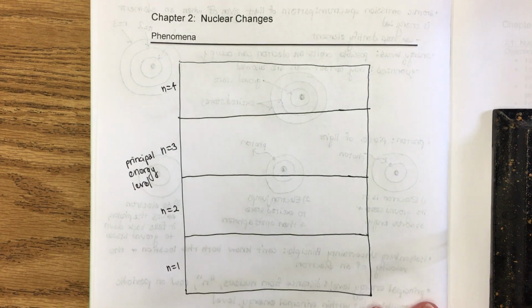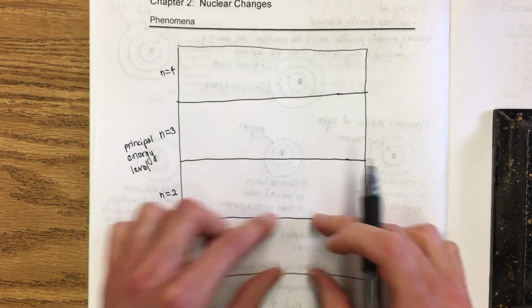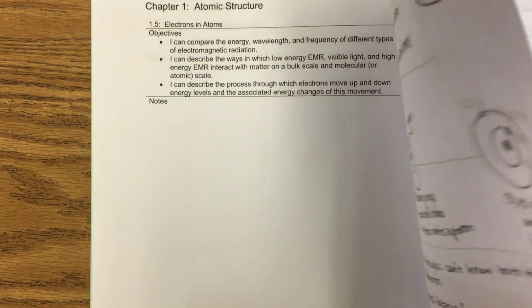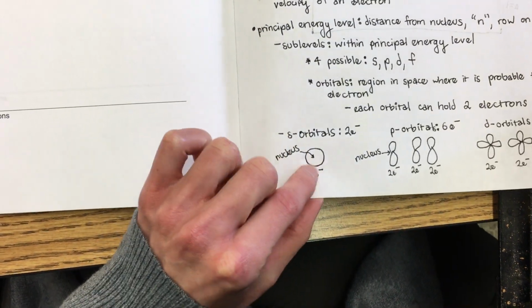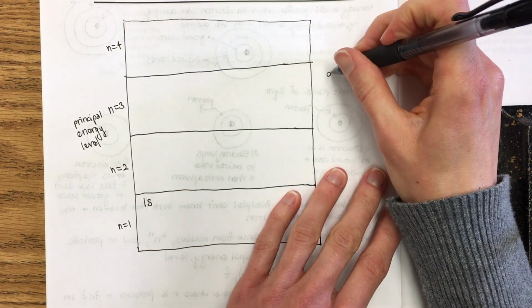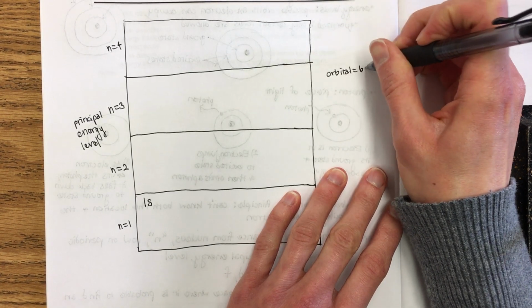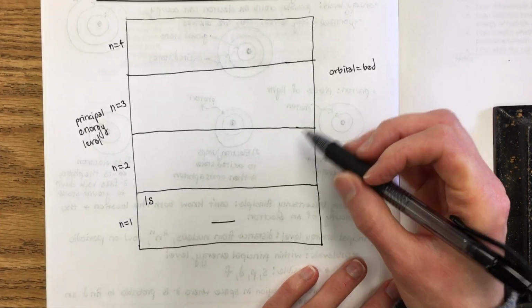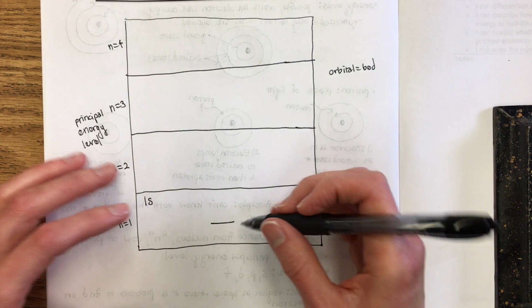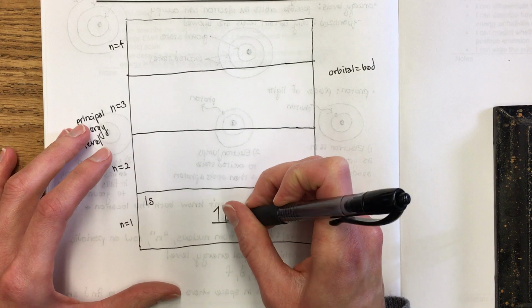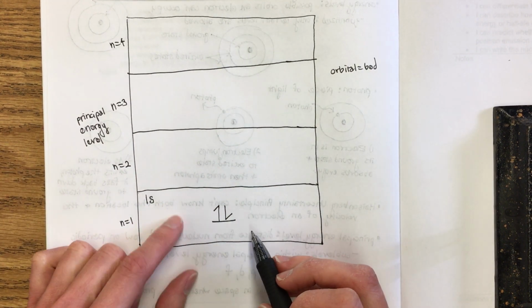Okay, so the first principal energy level just has one room, and that room is a 1s room. So it's an s sublevel. Now we know from before that an s sublevel just has one orbital. We're going to say the orbitals are like beds in a hotel room. So here's our one orbital, and each orbital can hold 2 electrons, right? In diagrams like this, we often draw electrons as little half arrows. So here's 2 electrons in our 1s orbital.